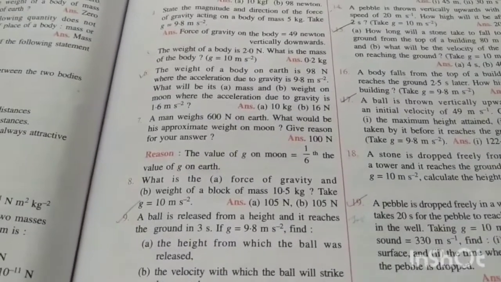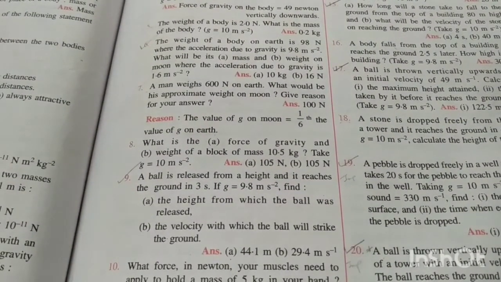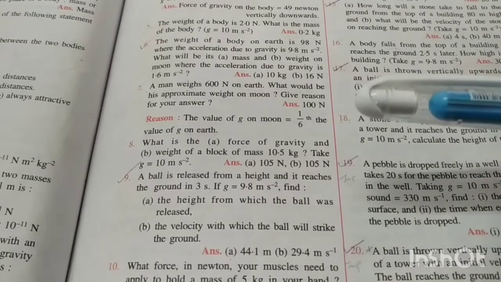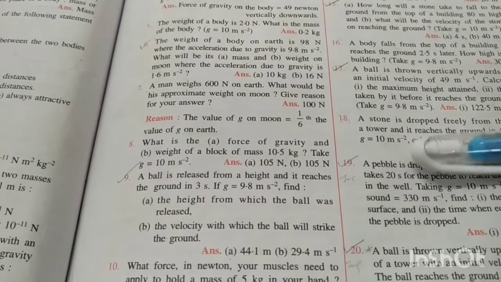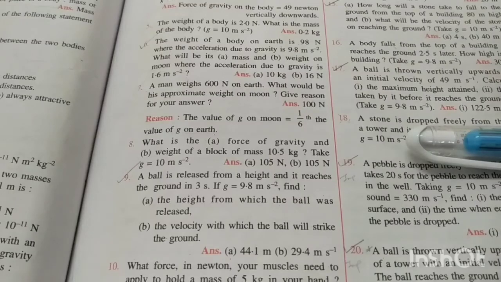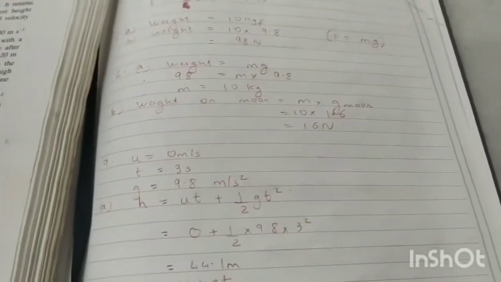Ninth one. A ball is released from a height and it reaches the ground in 3 seconds. So this is a downward motion, isn't it? Find the height and the velocity. Now these sums are like the questions in exercise 2C. So same 3 kinematic equations can be used here. Always write the data first, that makes it easy to solve.